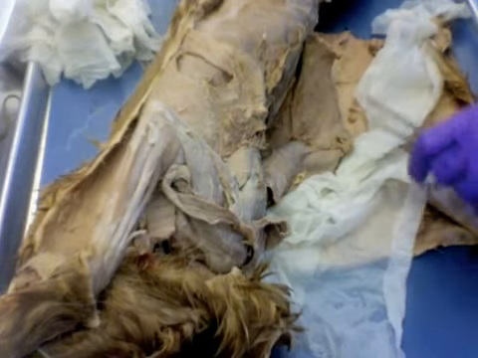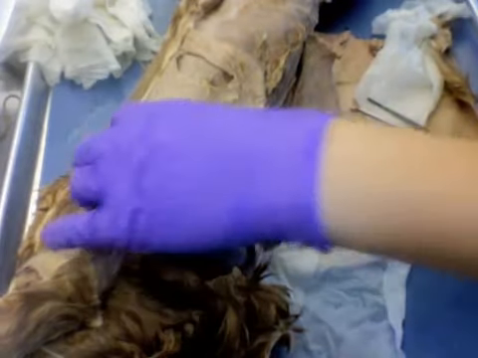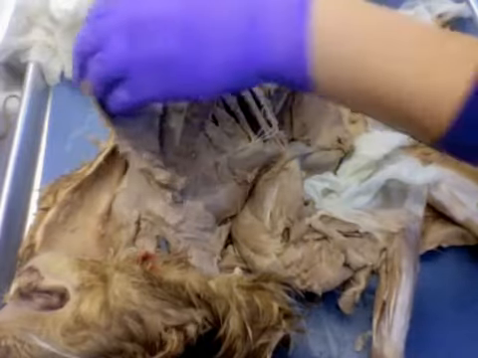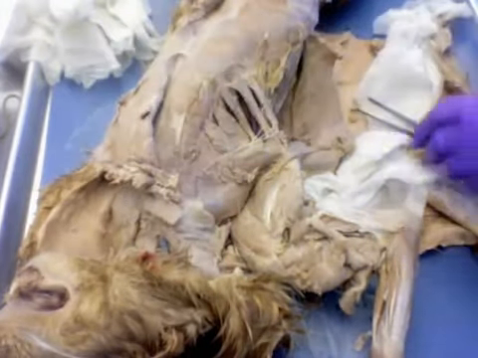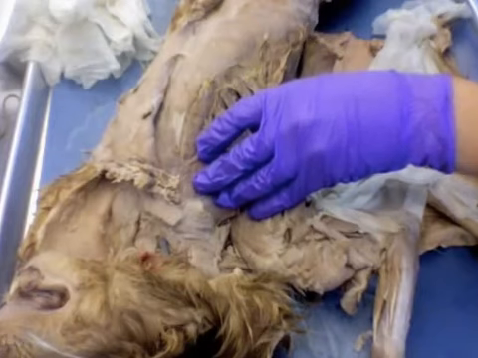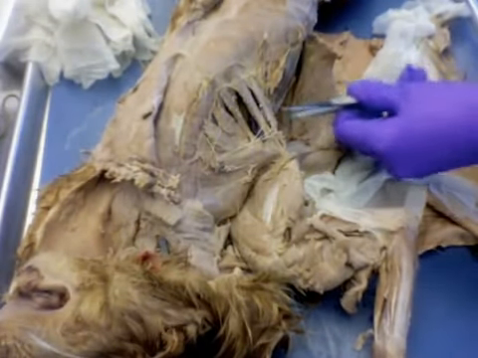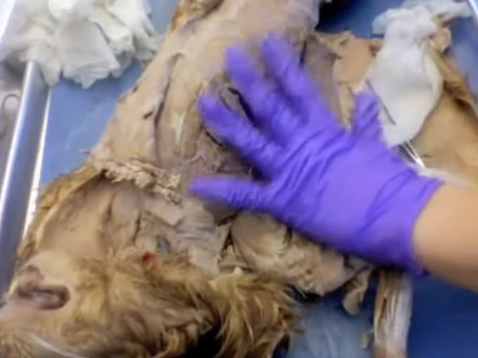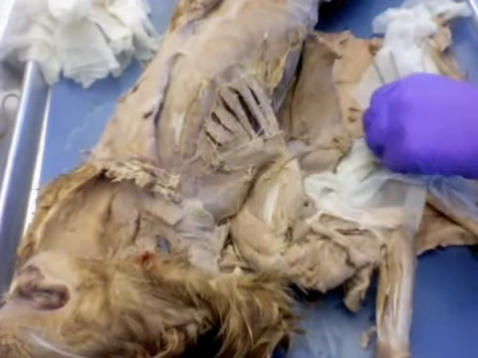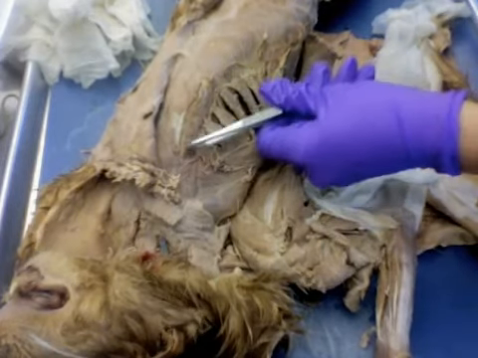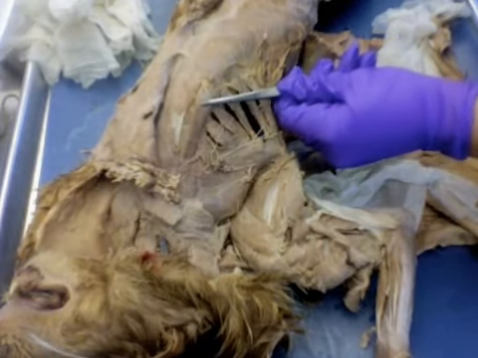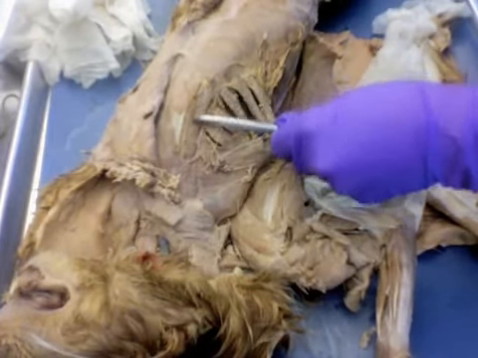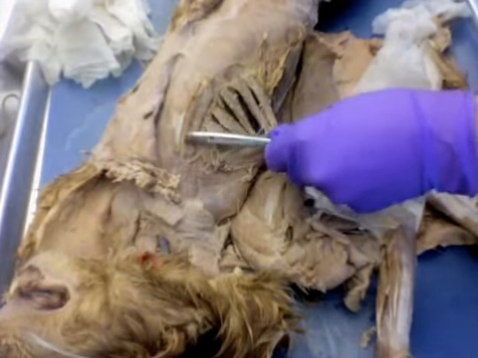Okay, moving on to the deep thoracic muscles. So if we open up the cat's arm like that, and we move aside our superficial thoracic muscles, you can see into the deep thoracic muscles here. So we have our serratus ventralis, which is this muscle here. Looks a little bit like a fan. And then along the top edge of our fan here, we have our scalenus muscle. Just this small, thin strip of muscle right there.